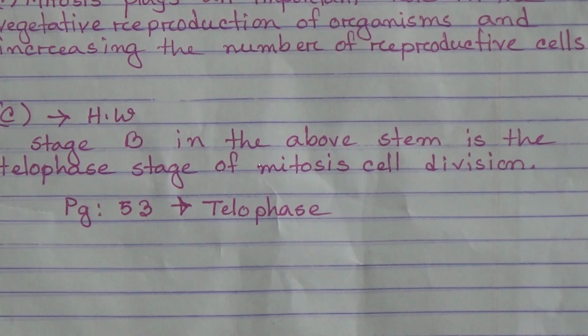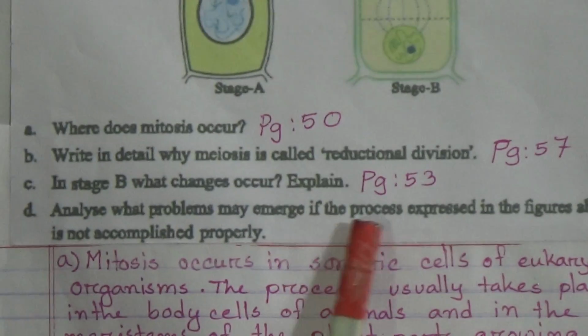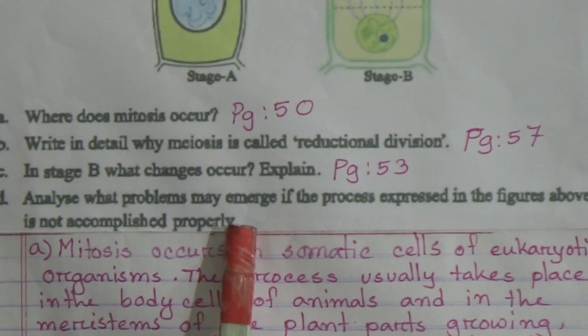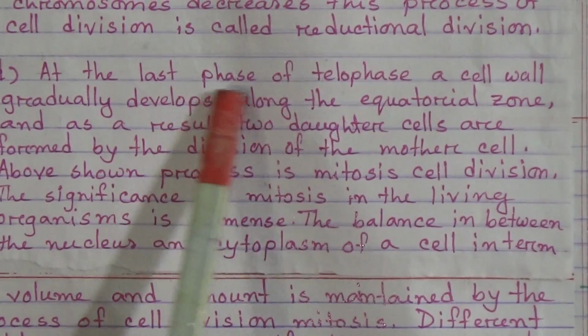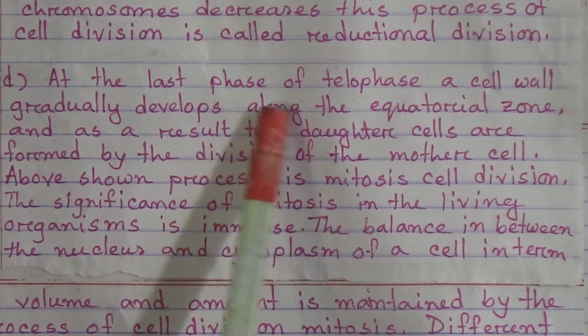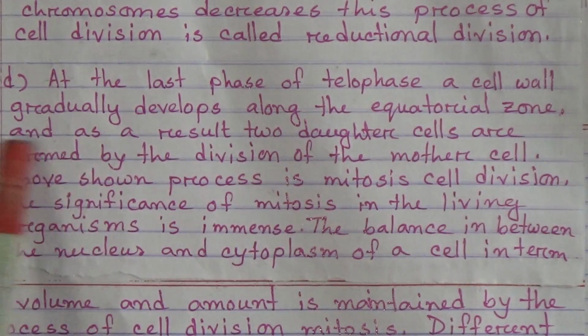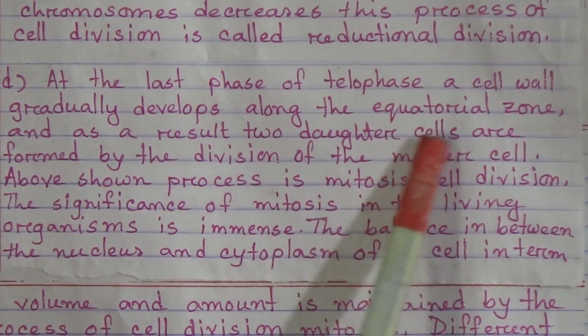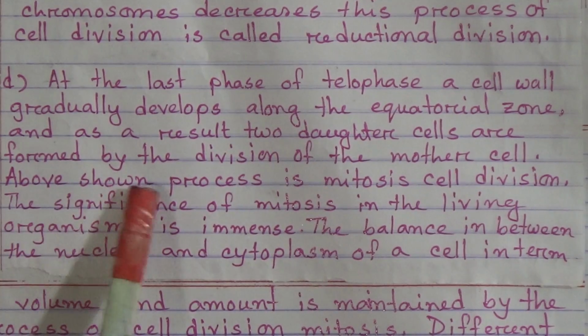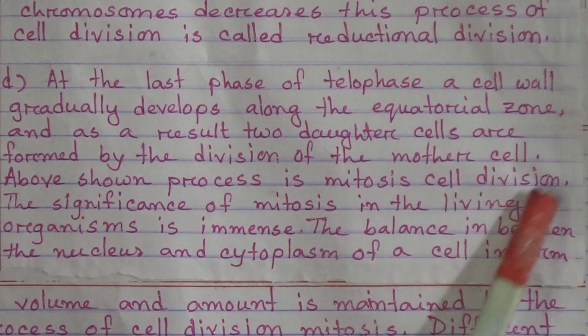Now to question D. Analyze what problems may emerge if the process expressed in the figure above is not accomplished properly. Come to the answer. At the last phase of the telophase, a cell wall gradually develops along the equatorial zone, and as a result, two daughter cells are formed by the division of the mother cell. The process shown above is mitosis cell division.